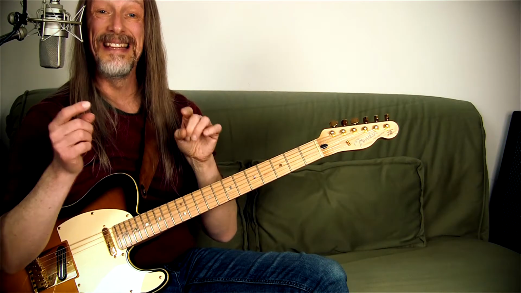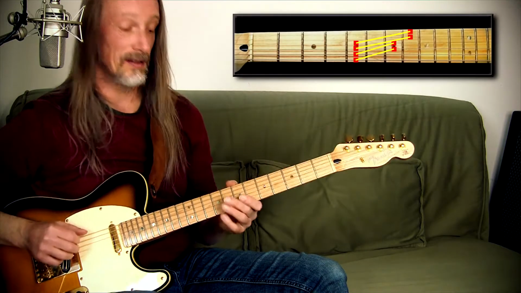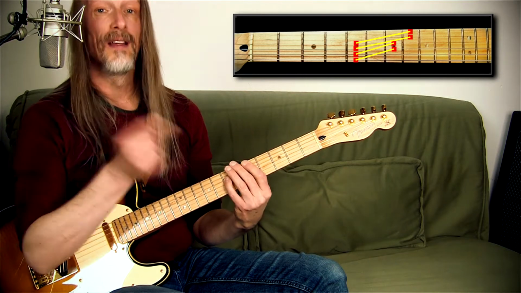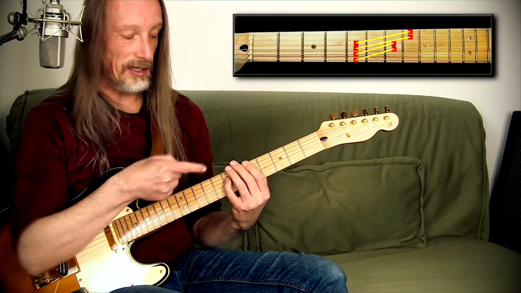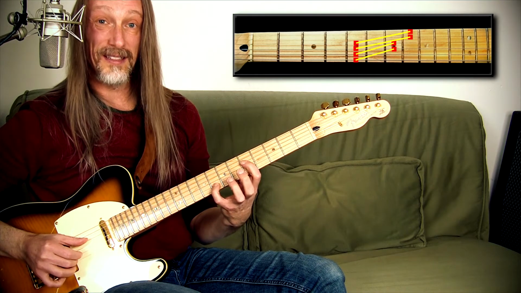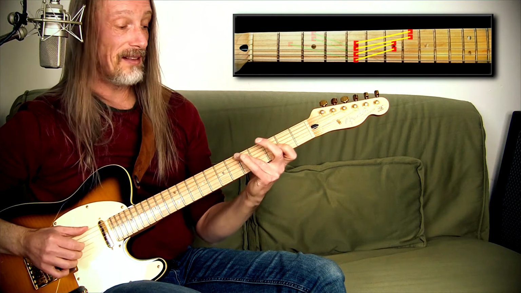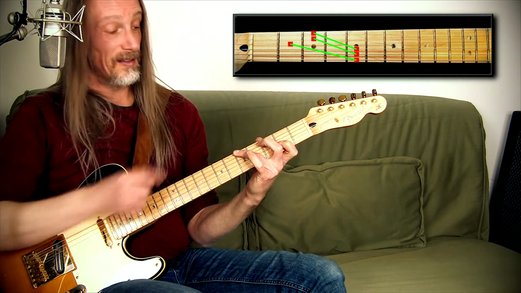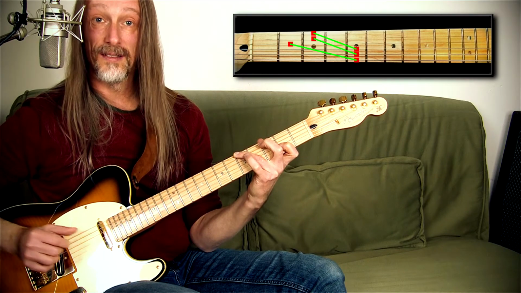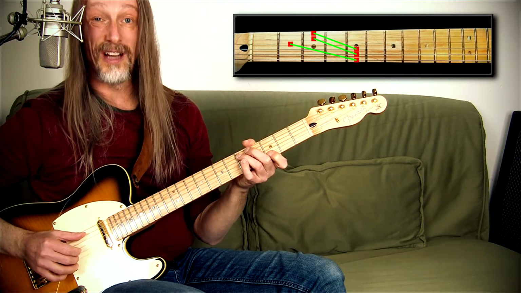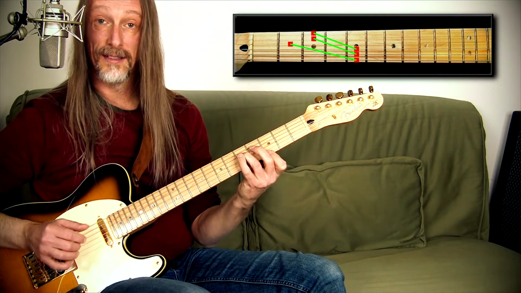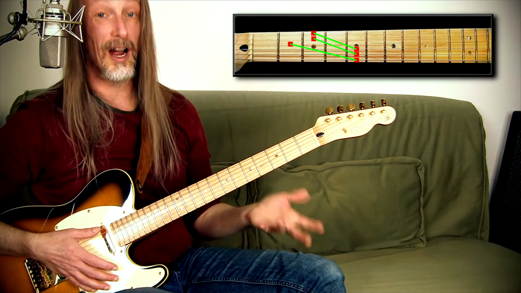If you learn these 3 more octave shapes, this one you know already, but that one with the offset, and the new one that crosses 2 strings, and the version with the offset, that makes 3 new octave shapes.